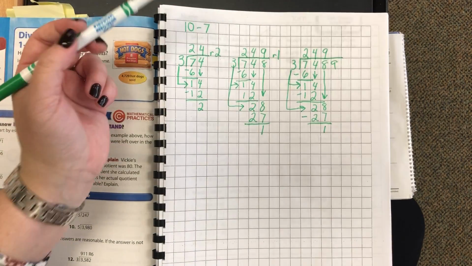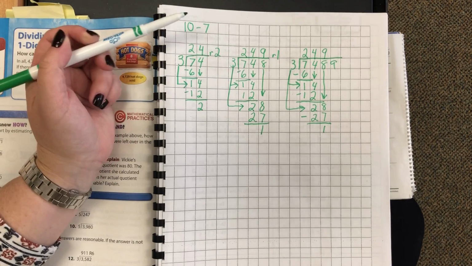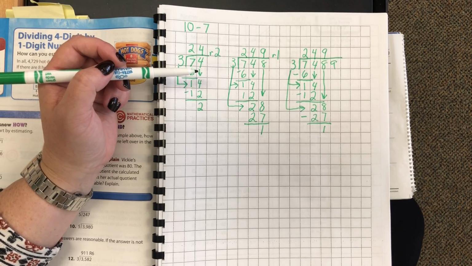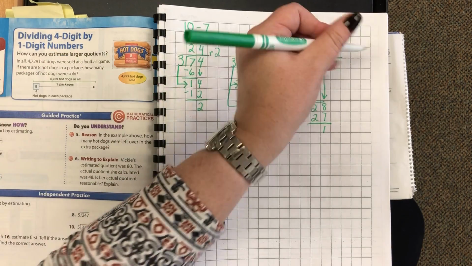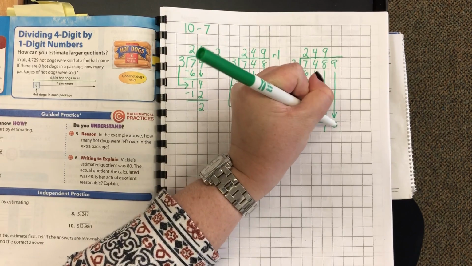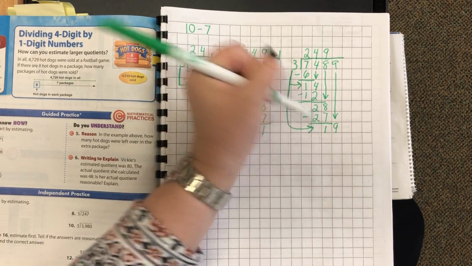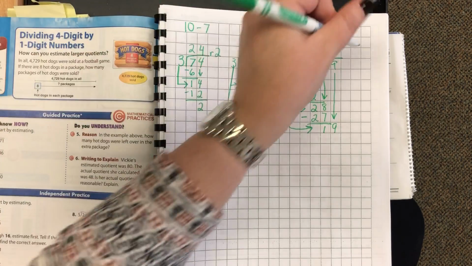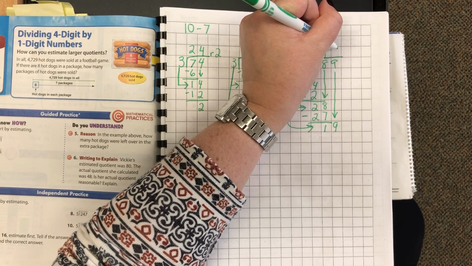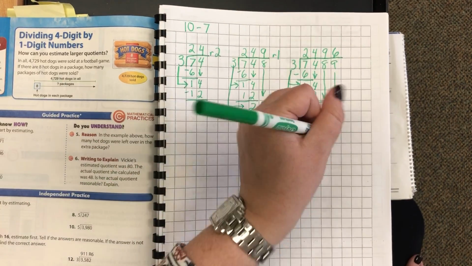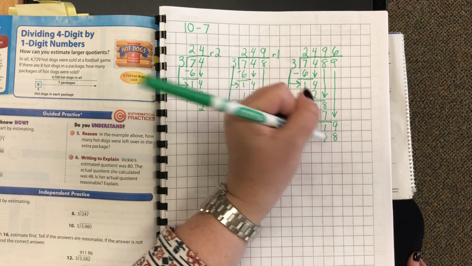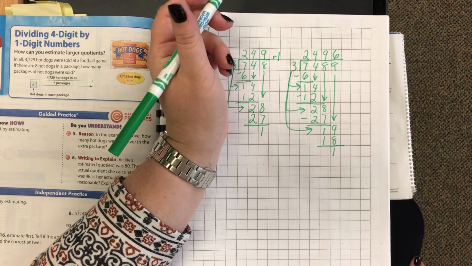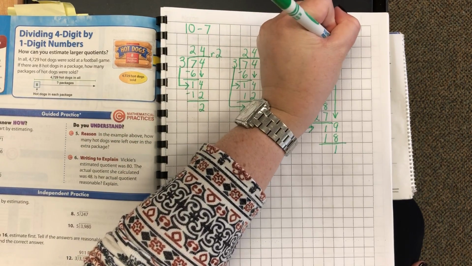As of now, I just did the exact same thing that I did with this one. Except the last question I asked myself is, is there something else to bring on down? And this time, yes. Bring on down the 9 and bring it on back to start over again. 3 can go into 19 6 times. 6 times 3 is 18. And 19 minus 18 is 1. Anything else to bring on down? No. So now it's remainder 1.